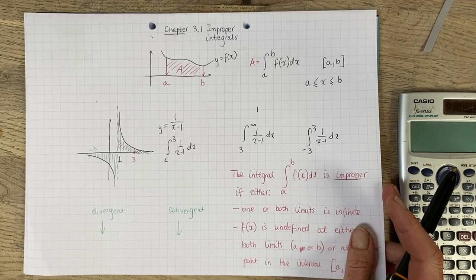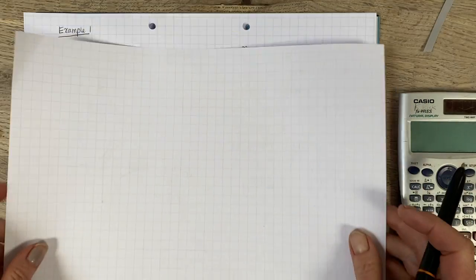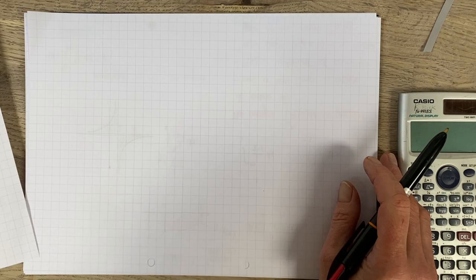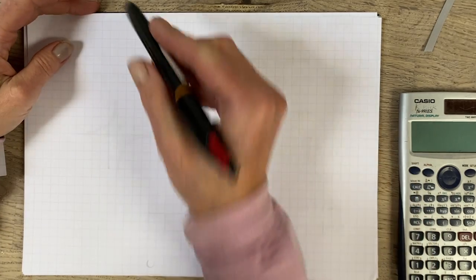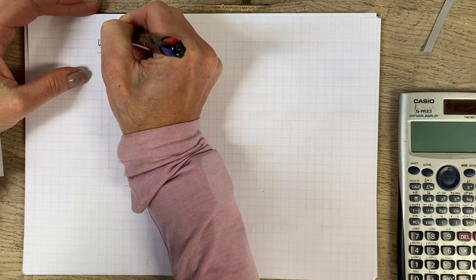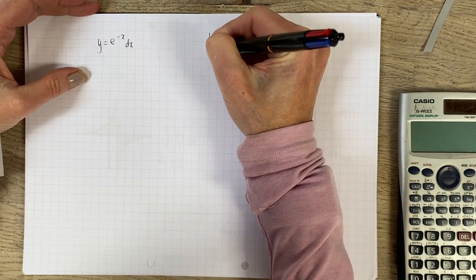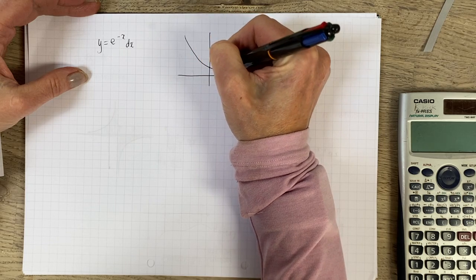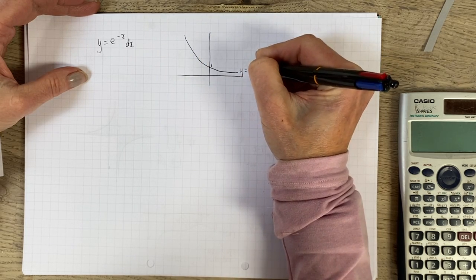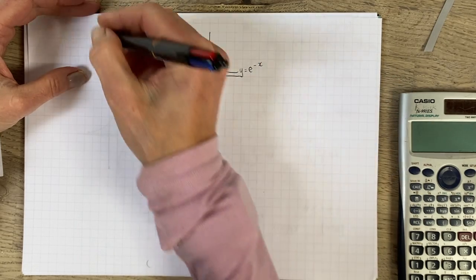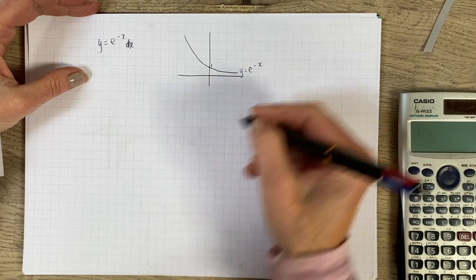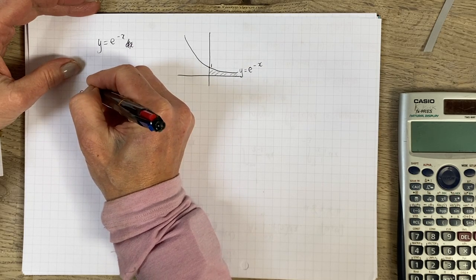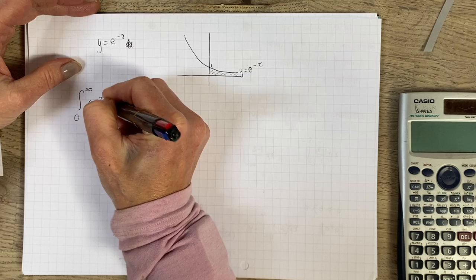Okay, before we do an example from the textbook, let's have a go at the function. Let's consider the function y equals e to the power of minus x. So it's your e to the power of x reflected in the y-axis. So this is y equals e to the power of minus x, and we're going to find, let's say, this integral. So it's between 0 and infinity, e to the power minus x dx.